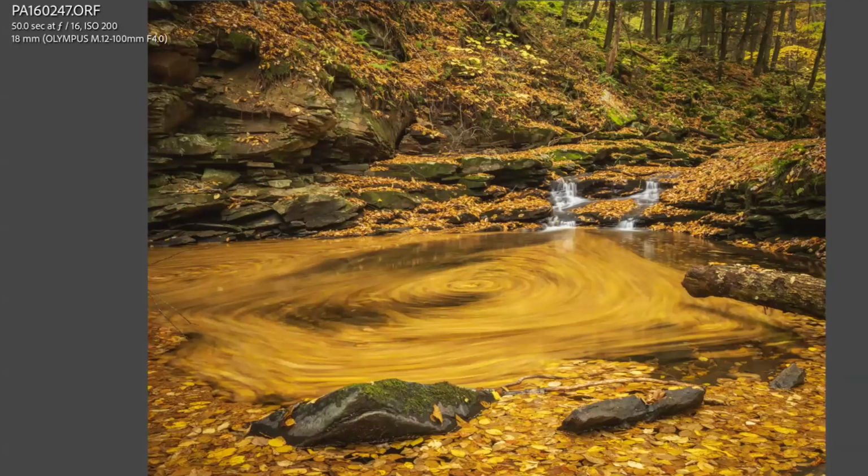And how many of you love doing swirlies in water? For me, I think it's a fun thing. So I'm always looking to see if there is any kind of motion in water. So the first shot was at an eighth of a second, but now here I am at 50 seconds, almost a full minute to get this swirl.